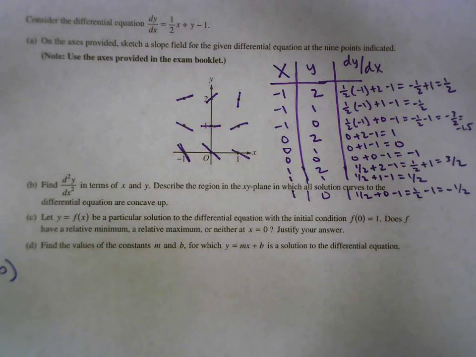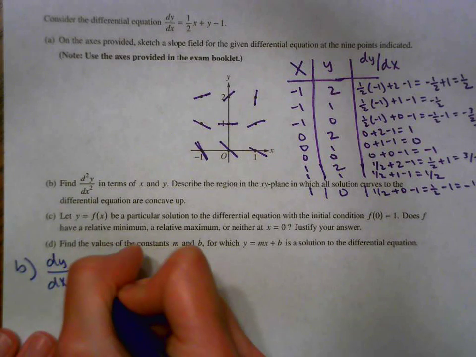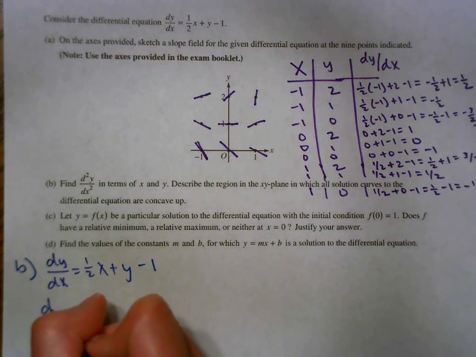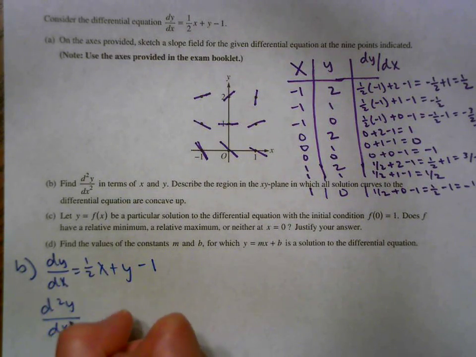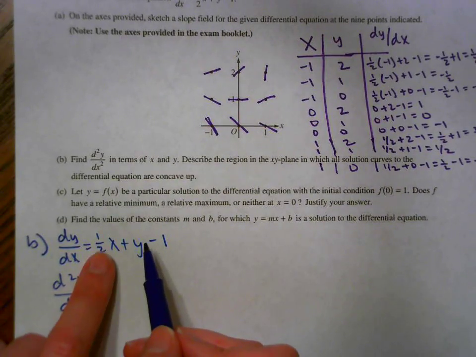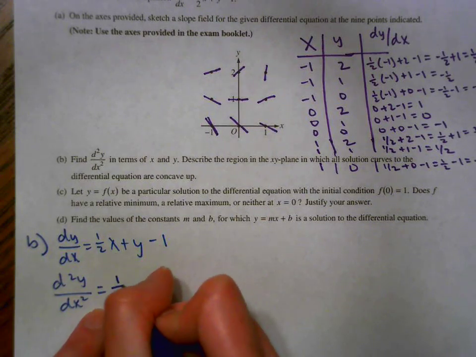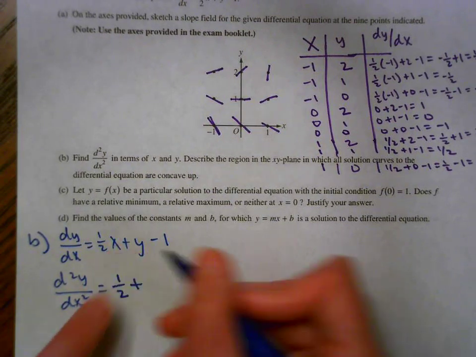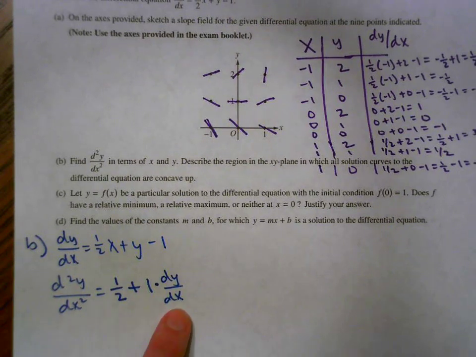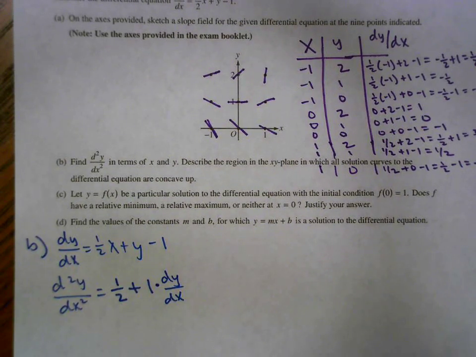So, for part B, I'm going to go ahead and write down my first derivative. It just helps me to have it right here. If I want the second derivative, I'm going to take the derivative of this equation. This is implicit because it's with respect to x. So the derivative of 1/2 x becomes 1/2, plus the derivative of y is 1, but then you have to write times dy dx because it's not with respect to the same variable. And then the derivative of -1 is 0.